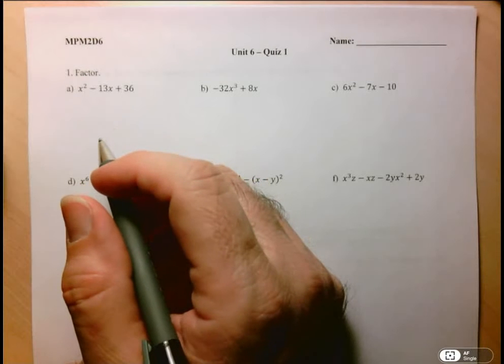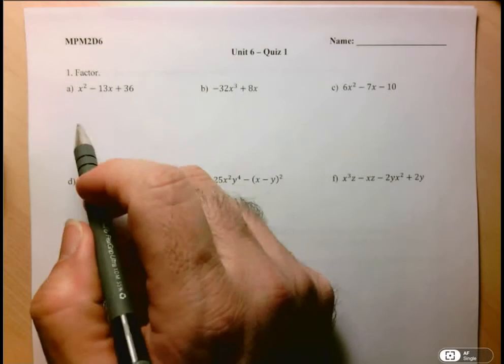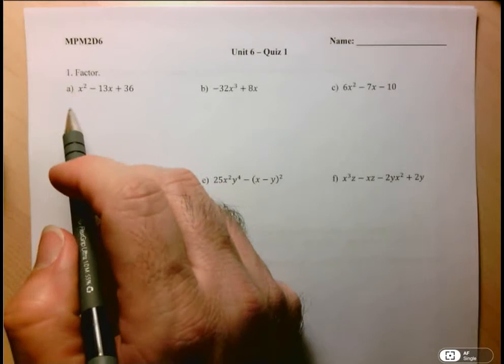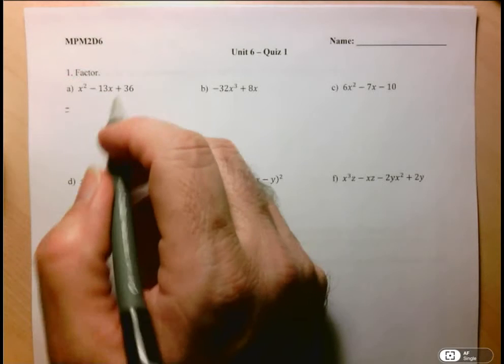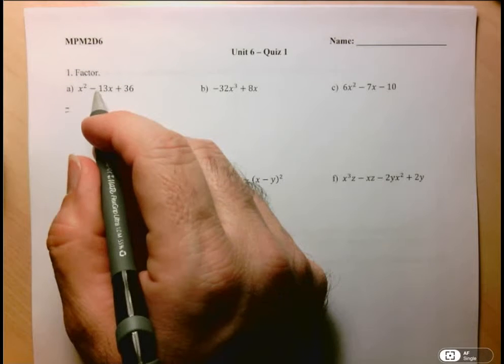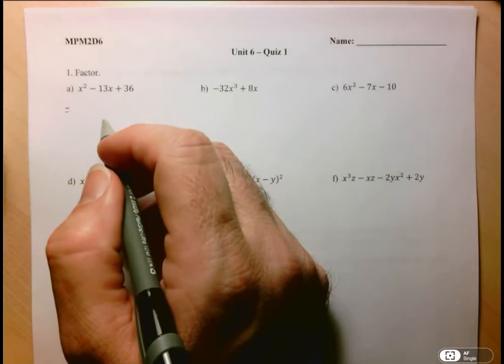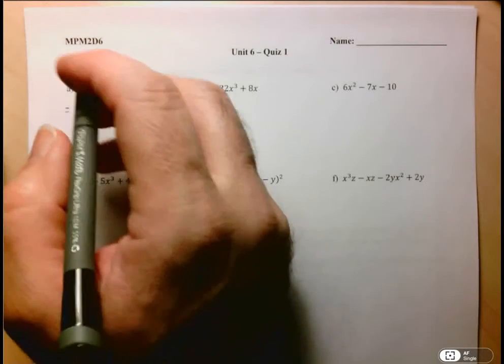So first of all, I just want to remind you to always look for a common factor. So here there's no common factor, and since there's no coefficient to x squared, this is just a matter of finding two numbers that multiply to positive 36 and add up to negative 13. Okay, so you just go through the different possibilities and you should come up with 9 and 4 as the ones that are going to work.